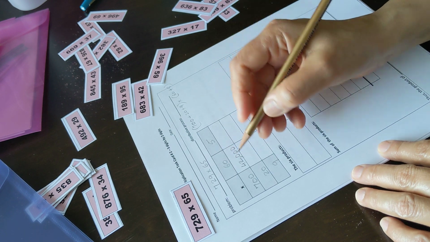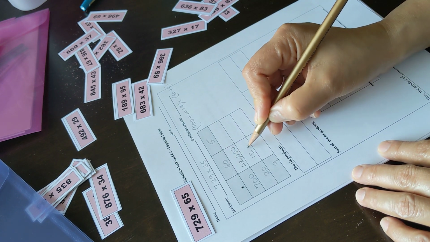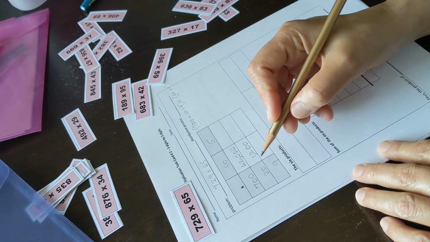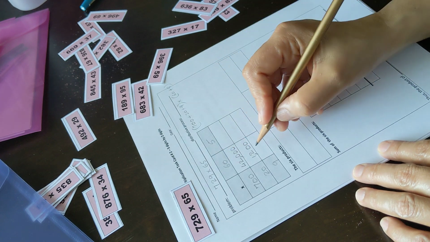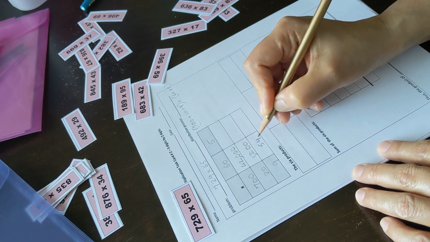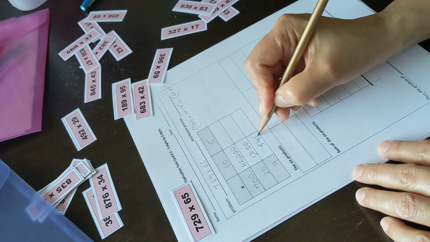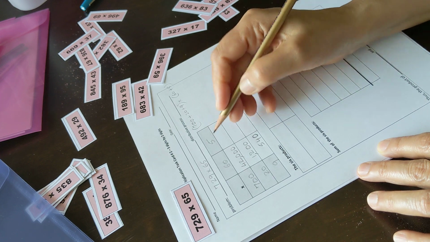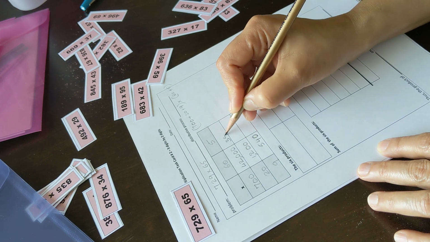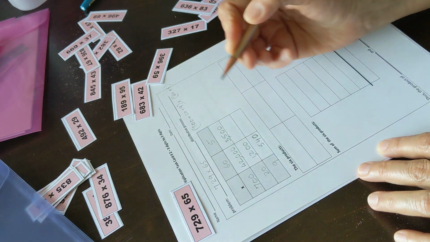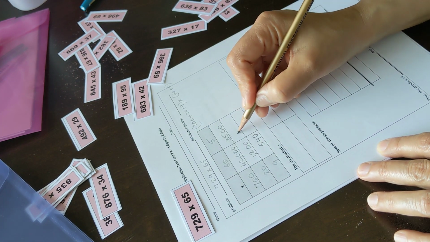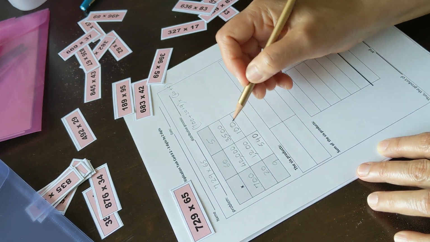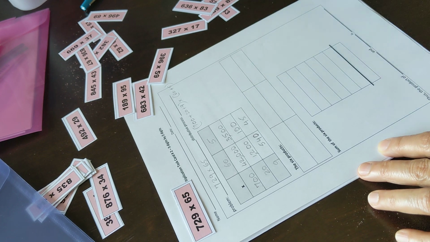2 times 6 is 12, and then I add the 2 zeros, it's 1,200. 9 times 6 is 54, and then I add the 0 here. Now 700 times 5, 7 times 5 is 35, and then bring those 2 zeros. 2 times 5 is 10, and bring that 0, 100. 9 times 5, 45.